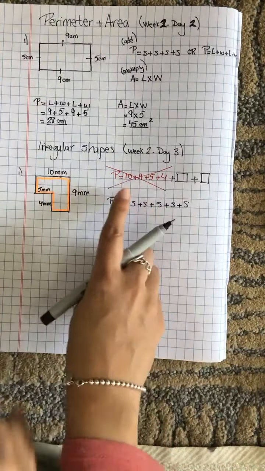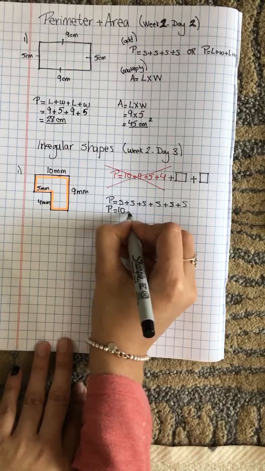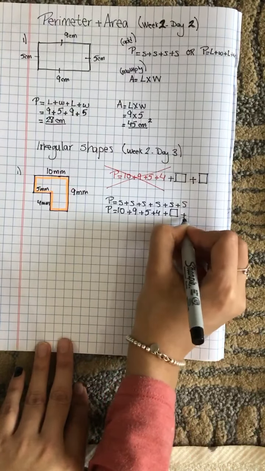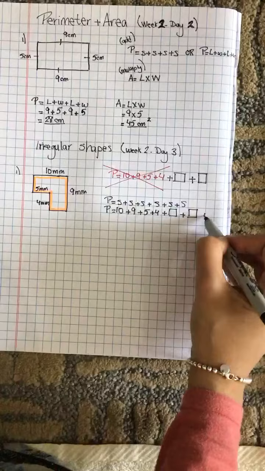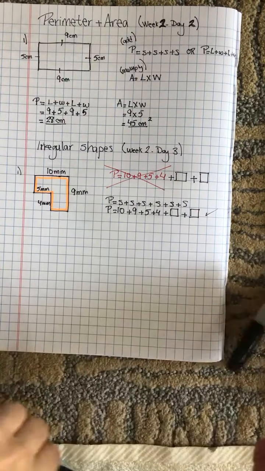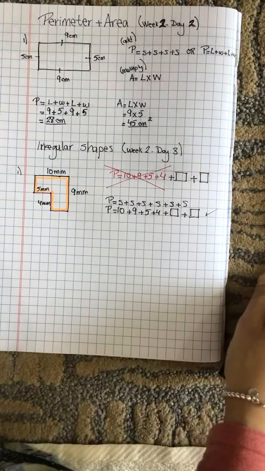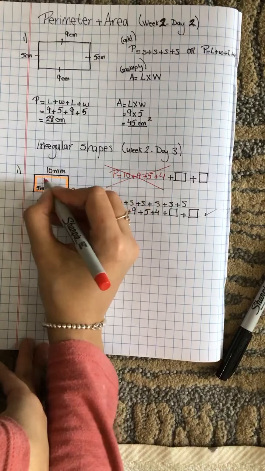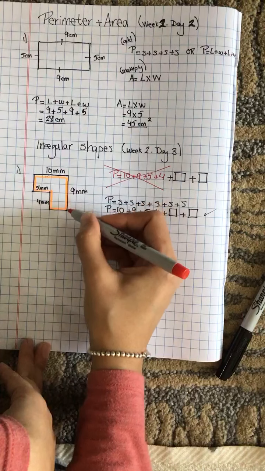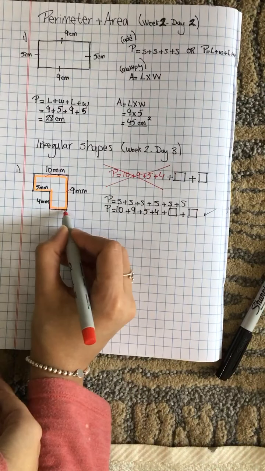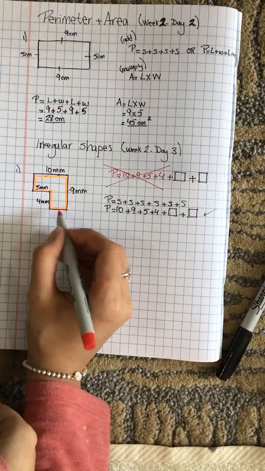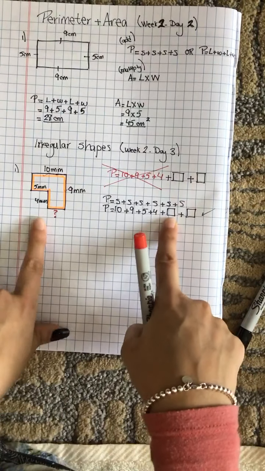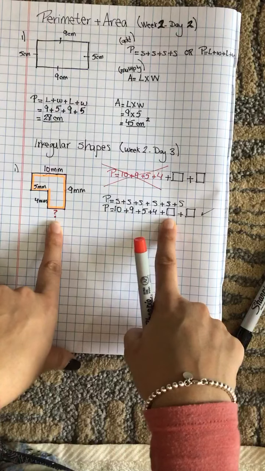But you could say this then. Perimeter is equal to 10 plus 9 plus 5 plus 4 plus something plus something. That is correct because I know I have 4 of the 6 sides, right? Now, let's see which sides we're missing. I've got this one is 10, so just a check mark. I've got this one, which is 9, check mark. Uh-oh, what's happening here? Do I know how long this is? No. So I'm going to put a big question mark here. That represents one of your unknown lengths.